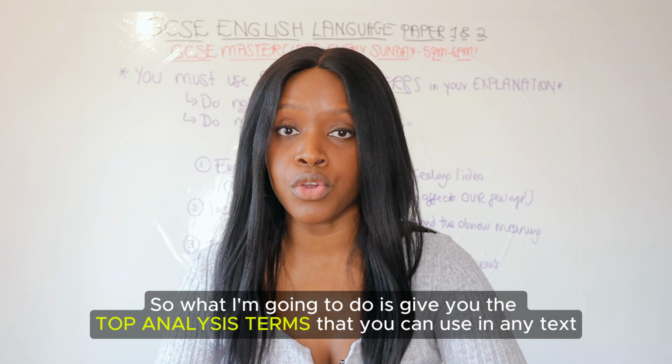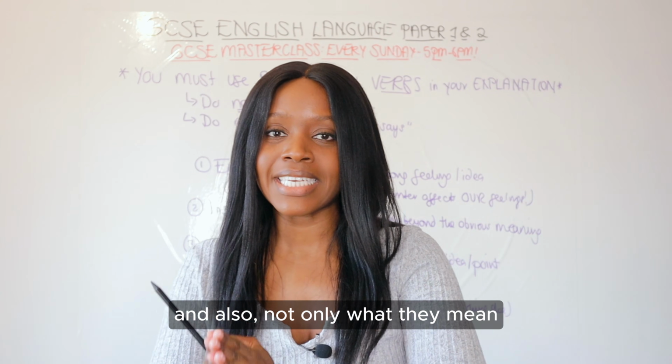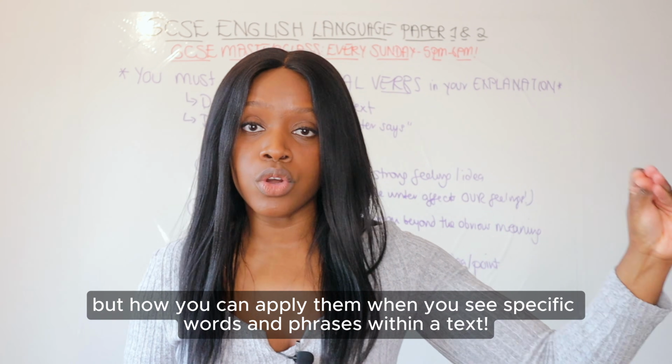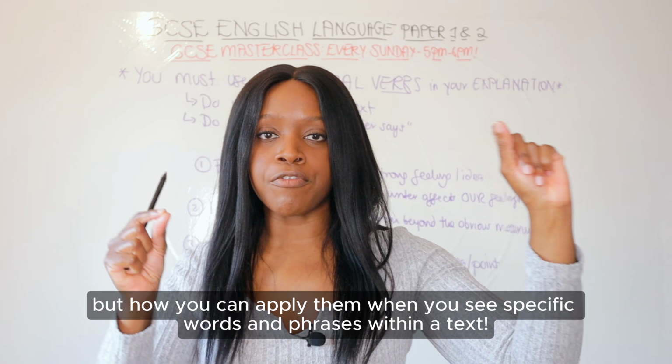So what I'm going to do is give you the top analysis terms that you can use in any text, and also not only what they mean, but how you can apply them when you see specific words and phrases within a text.